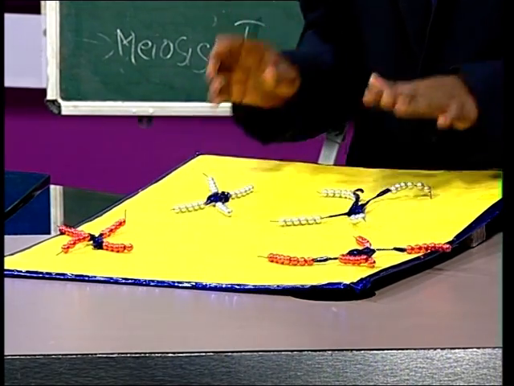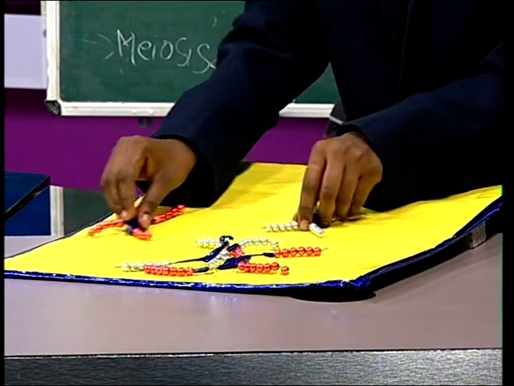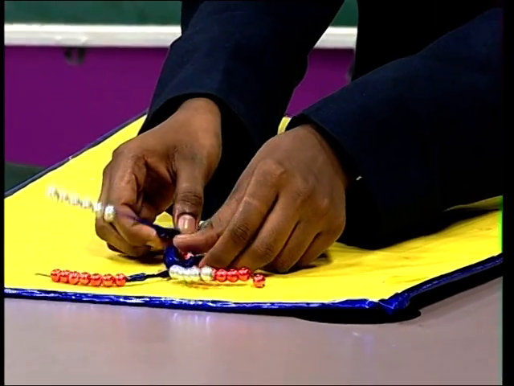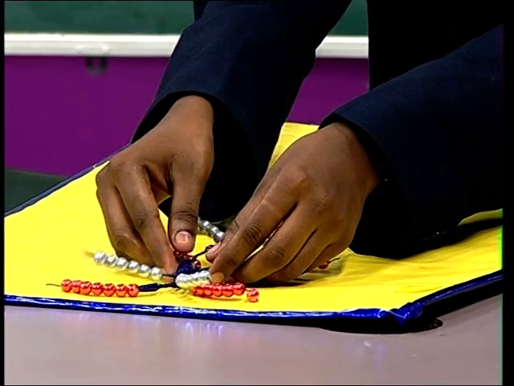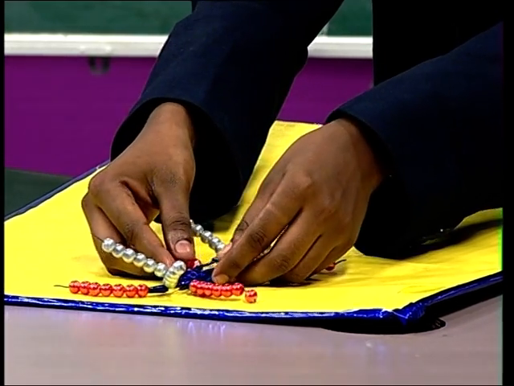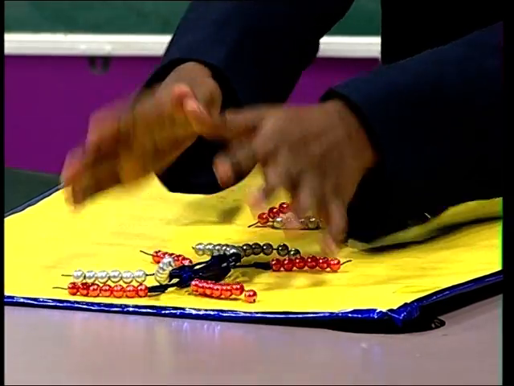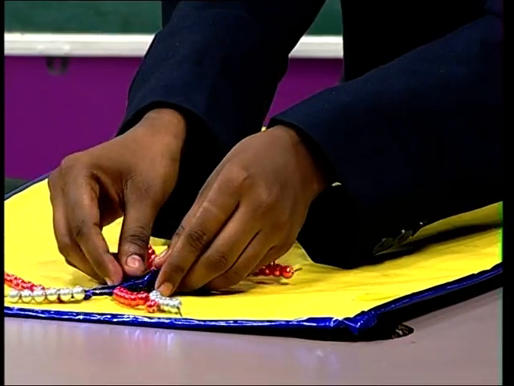During prophase 1 they come together, and here they exchange the genetic information. We know in prophase 1 we can see leptotene, zygotene, pachytene, diplotene and diakinesis. They all happen in this, and they are exchanging their genes.